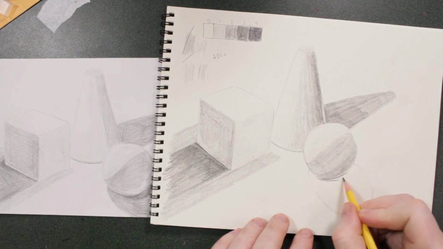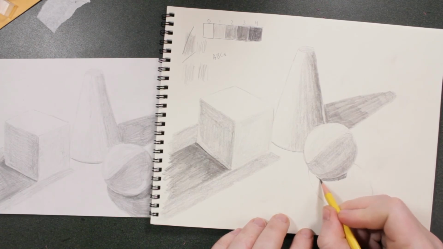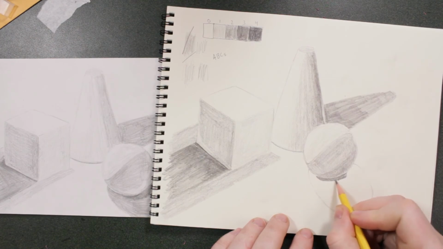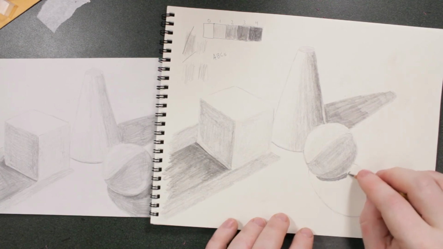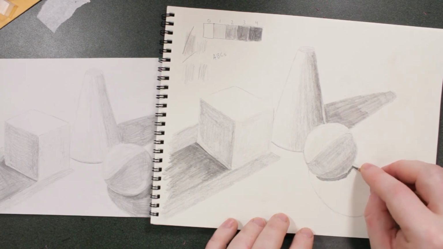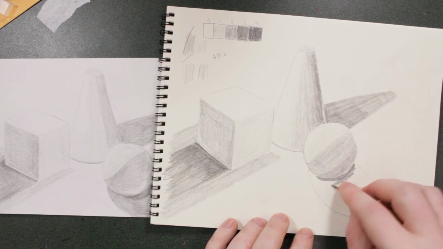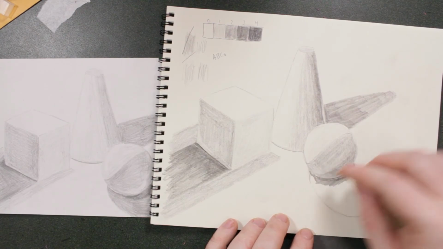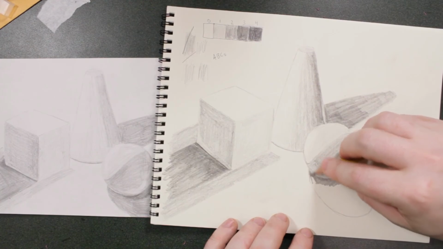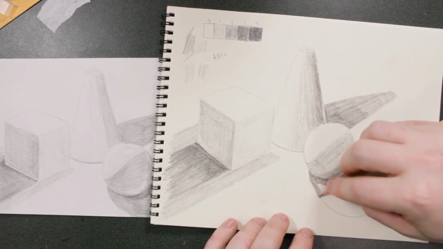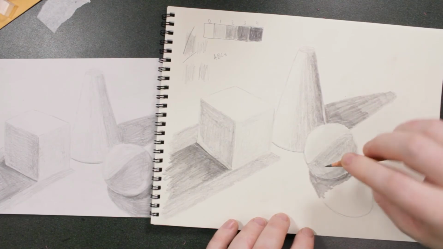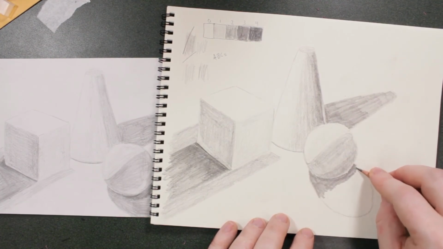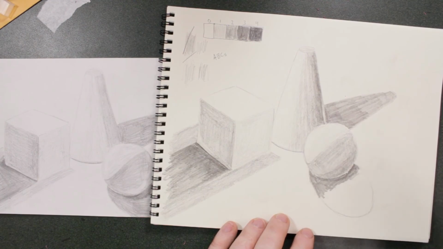So let's go ahead and do that now. Let's get that in first. That'll be the darkest part of that shadow. And then the rest of that shadow will be a number 3. So I'm pushing down, but not with my gorilla grip, not with my kindergarten grip, not with my make it as dark as I possibly can grip. Working with my sideways grip. My finger on top of the pencil grip.